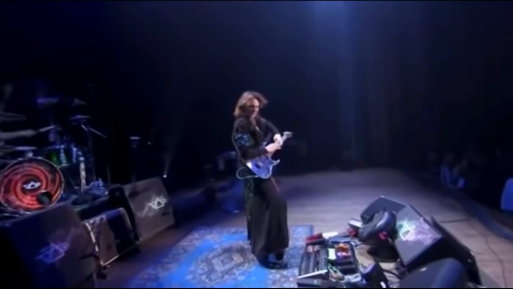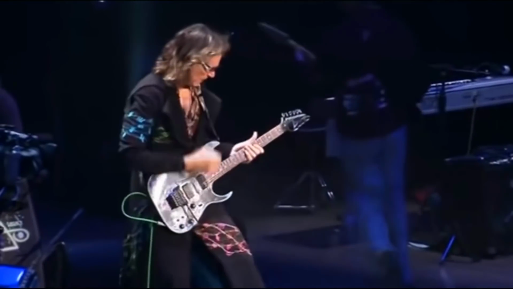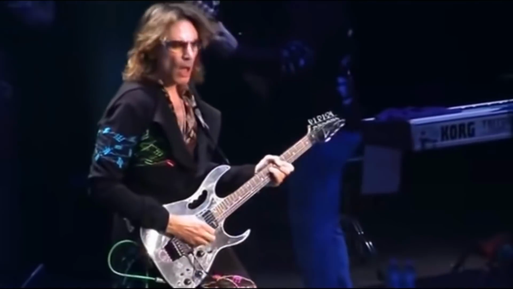This approach is extremely powerful when trying to decode different areas of the fingerboard. Try it out with any lick you know, and fretboard mastery is yours.